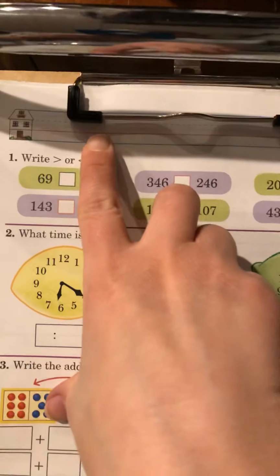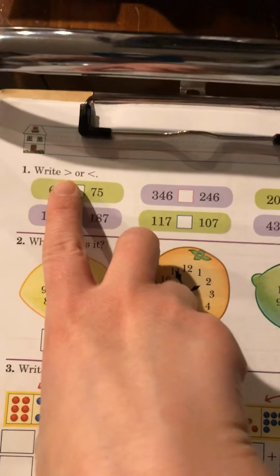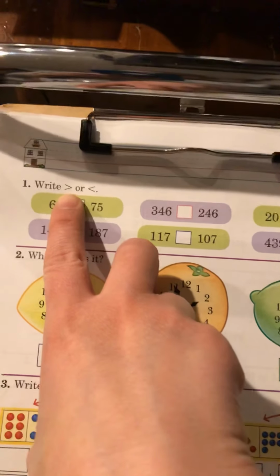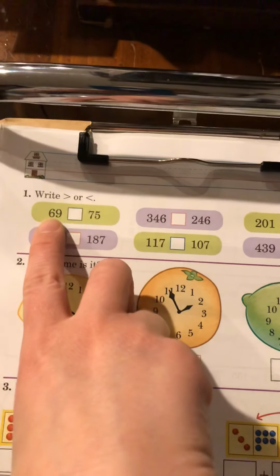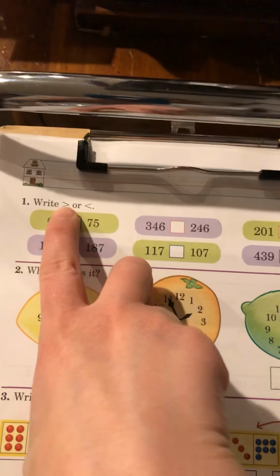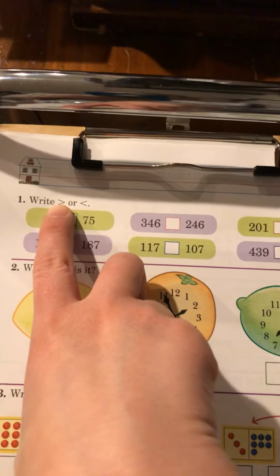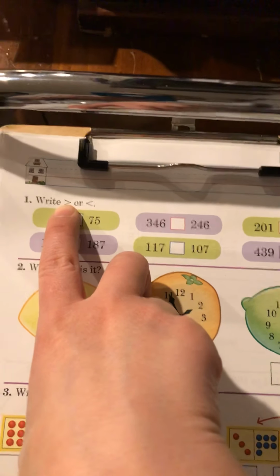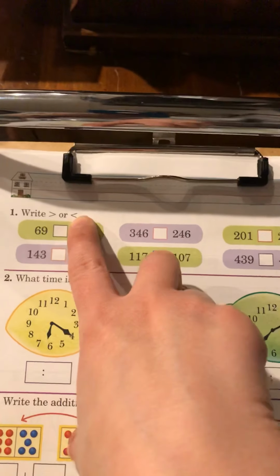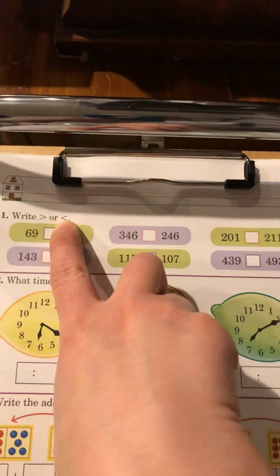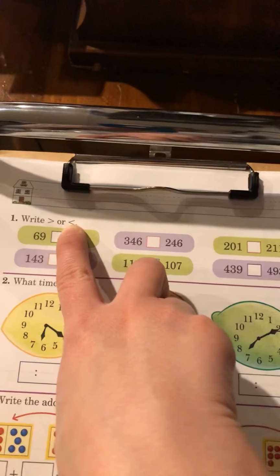I hope you've written your name. Number 1, we're going to play the alligator game. When we read left to right, if we come to the open mouth first, we say greater than. If we come to the nose first, we say less than.